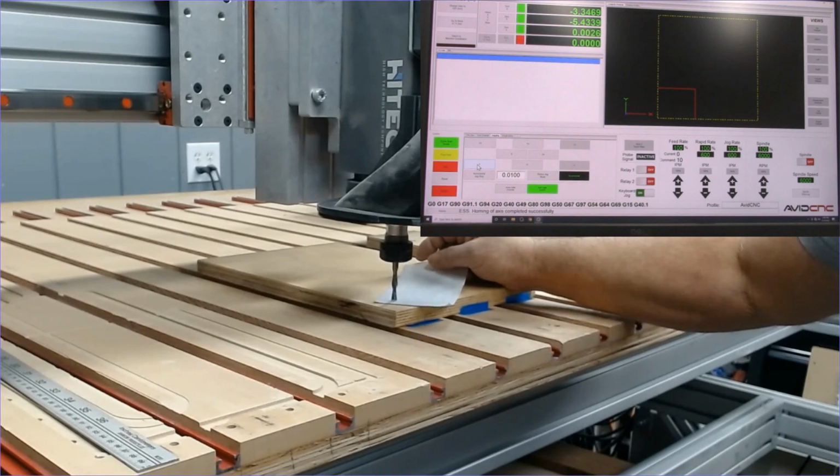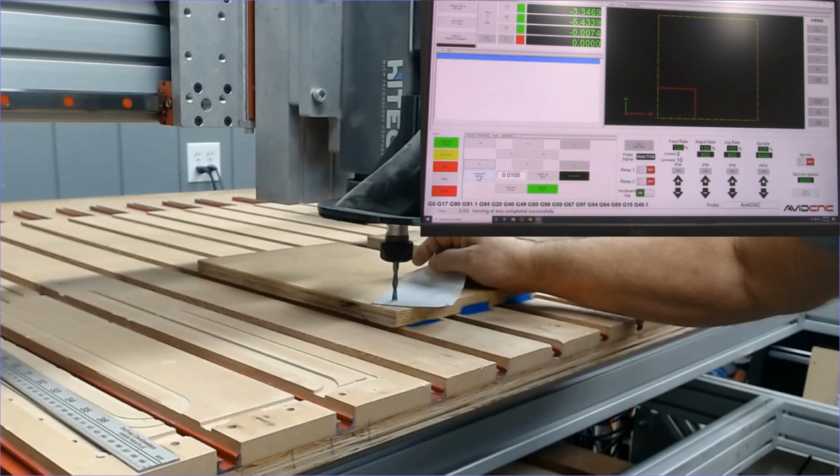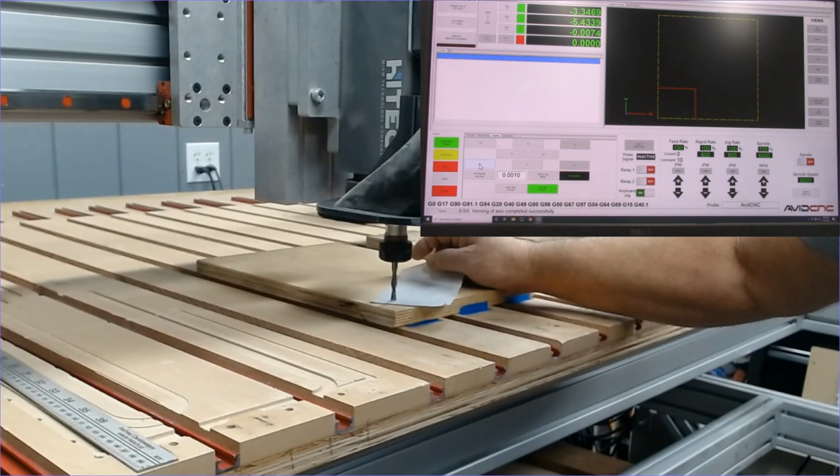My bit is coming down 10 thousandths of an inch at a time. Now I'm not touching the paper just yet, but I think if I move another 10 thousandths of an inch, it may be too much. So I'm going to switch over to thousandths. Z positive, then Z negative to come back to where I was. Now I'm going to wiggle this paper and bring it down.